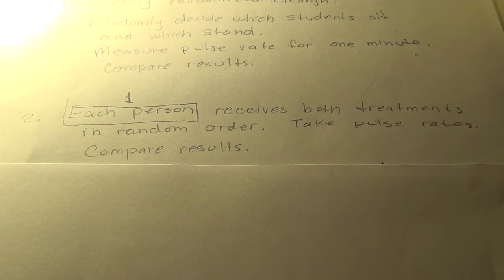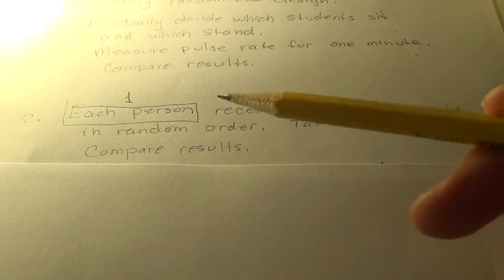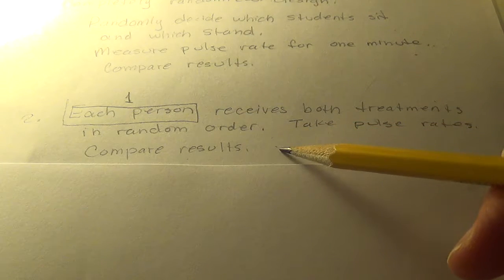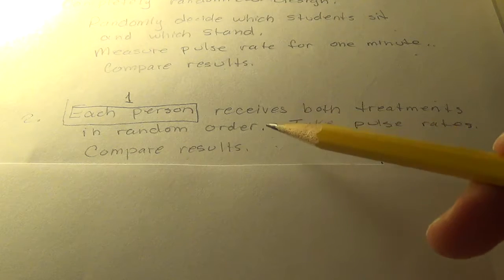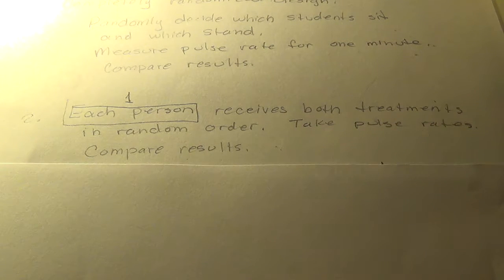And then they're going to compare the results of each person to their own number. So you're going to have each person standing and each person sitting. We won't be comparing each person to the next person, but only to himself.